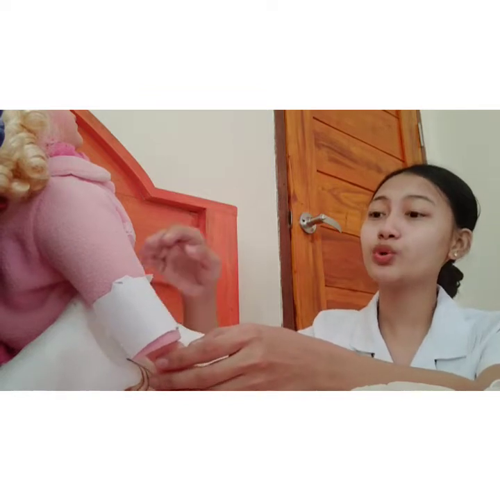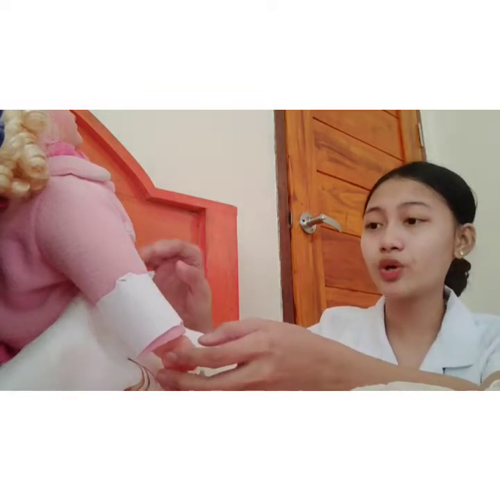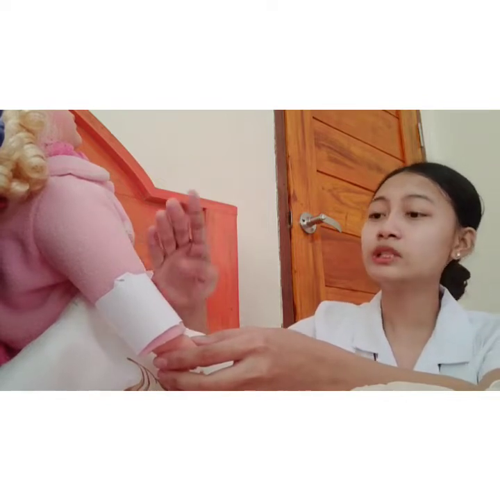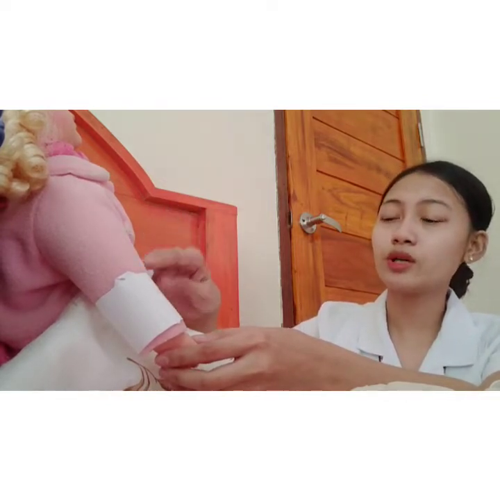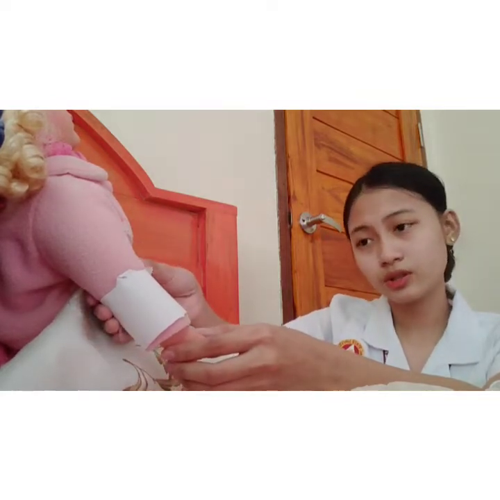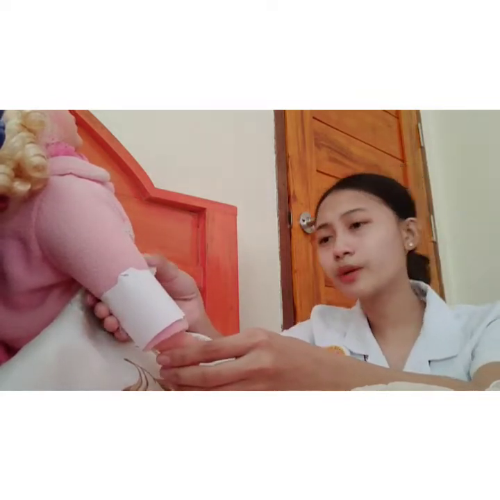Ma'am, check ko lang po yung size po ng wounds po ninyo, or yung sugat po ninyo, tsaka po yung amoy niya, tapos po also yung color. Okay po, ma'am.